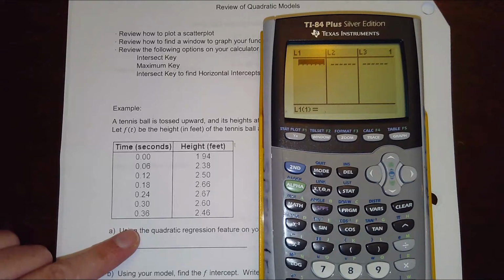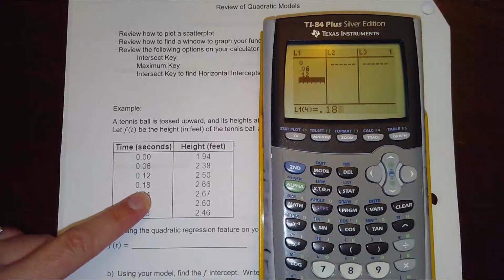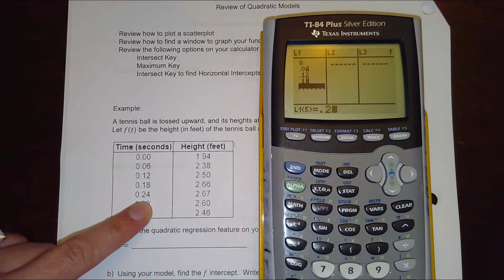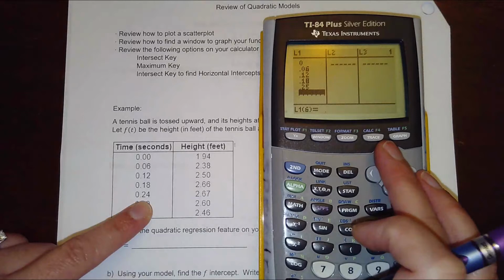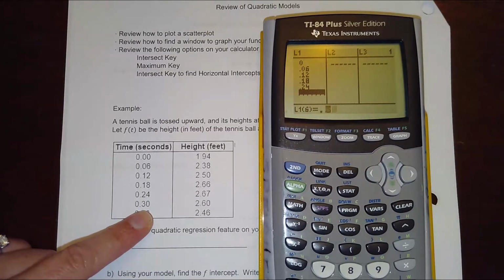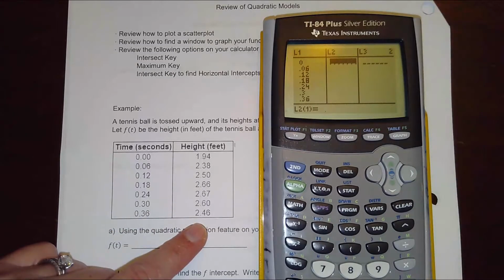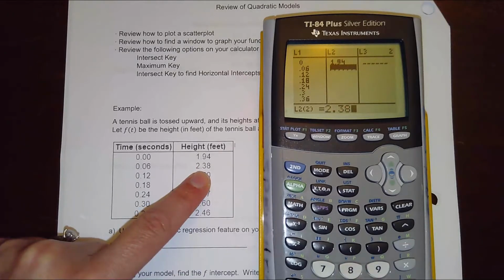And then the first column is going to go into L1. I'm just entering in the data and hitting enter. And then the second column, the heights, are going to go in L2.